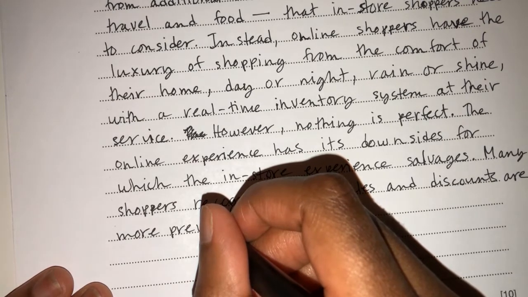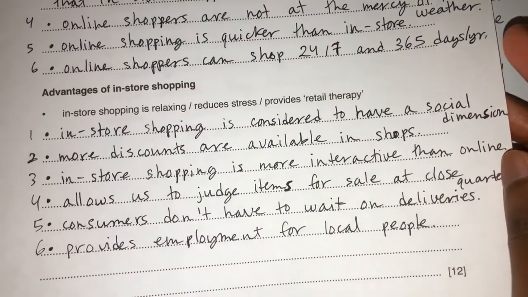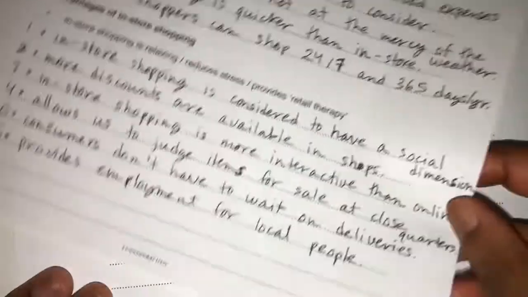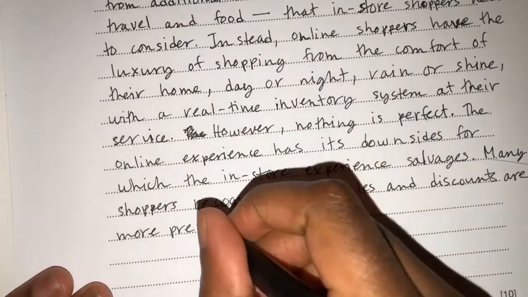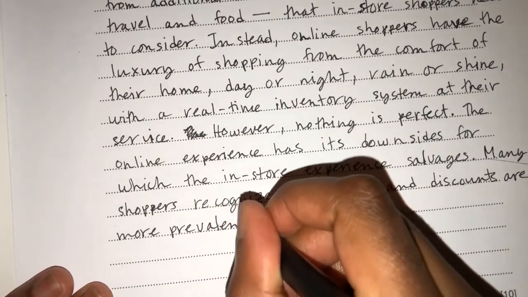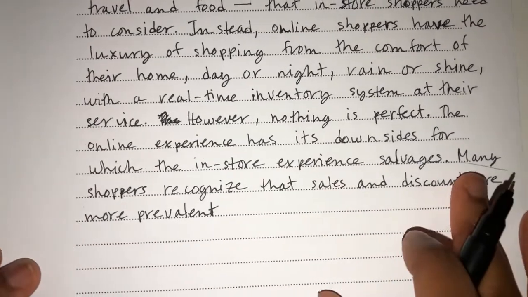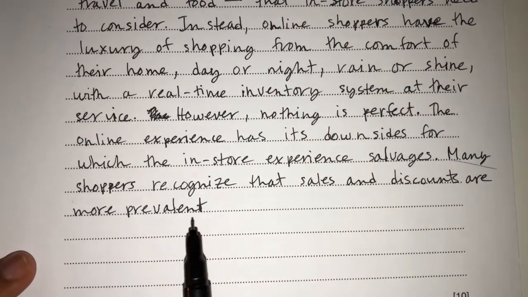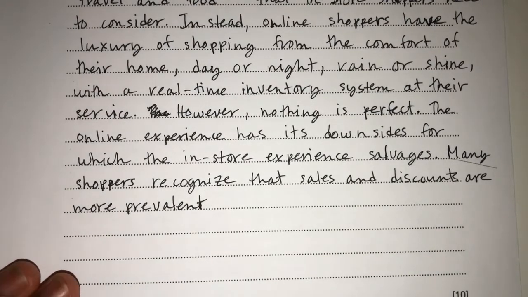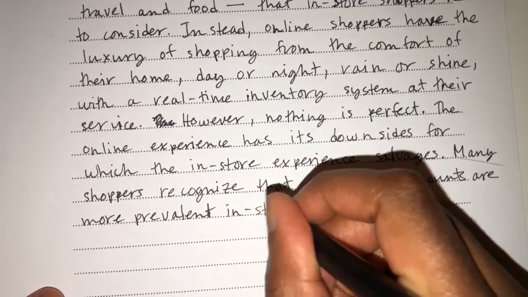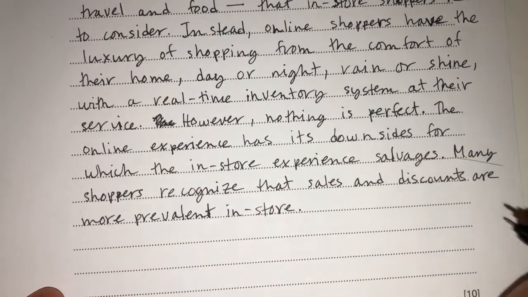right, with an A. Let me check my notes. Oh, I didn't write this down yet. Prevalent with an A. Had to think about that one twice. Okay, we have to avoid grammar mistakes. So prevalent is with an A, in store.